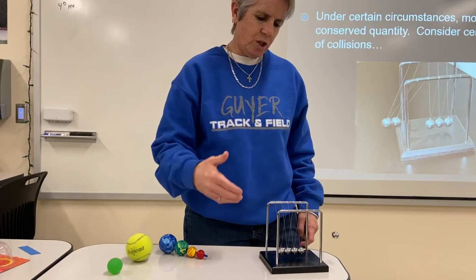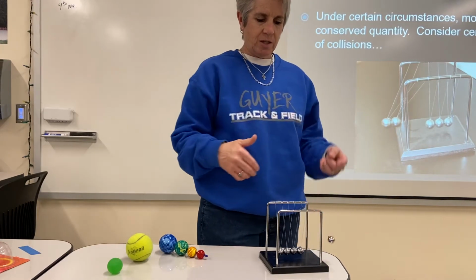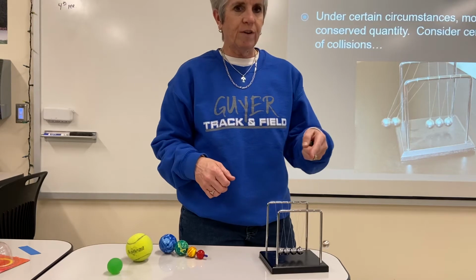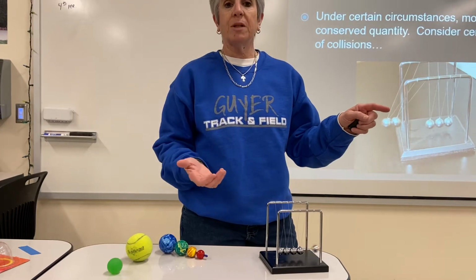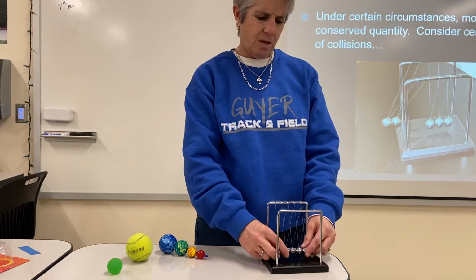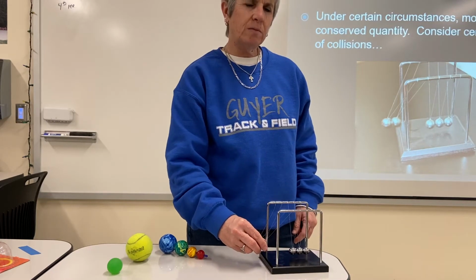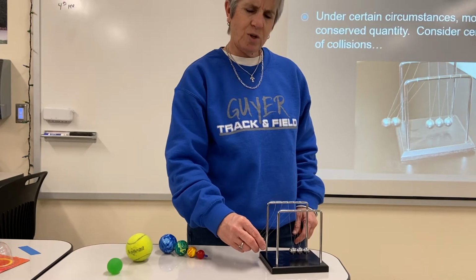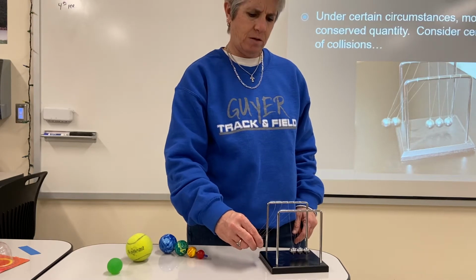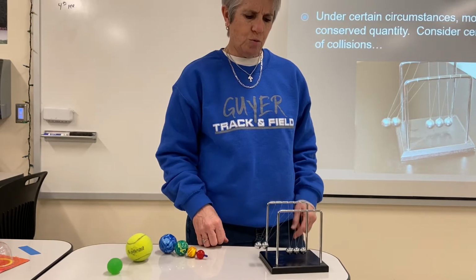With each collision, the momentum is transferred to the next ball and to the next and to the next until it reaches the end, where the final ball comes out with approximately the same momentum that the first one had coming in. But if we pull 2 balls to the side, we have twice the momentum, at least, so we should see a different effect. And those 2 balls continue to kick out too.